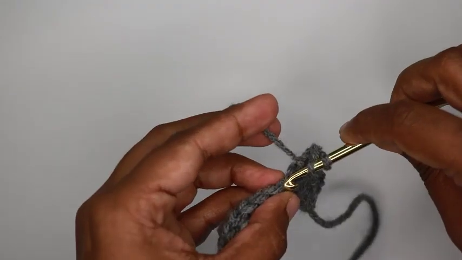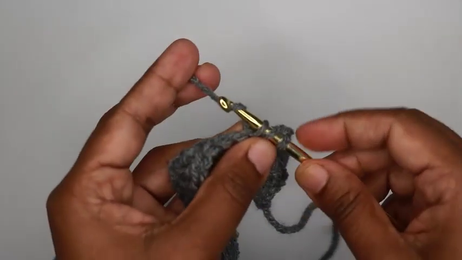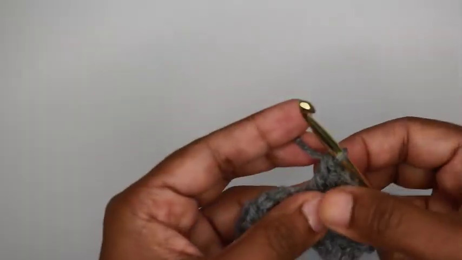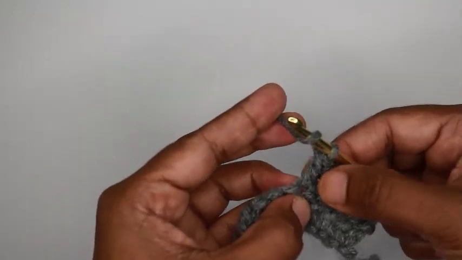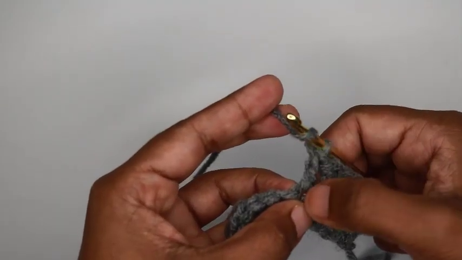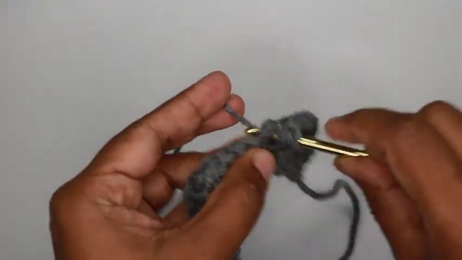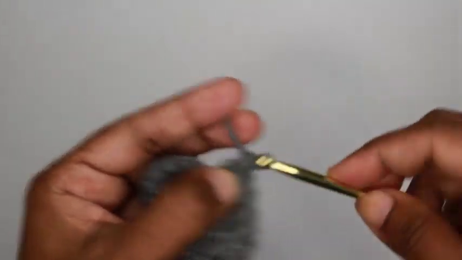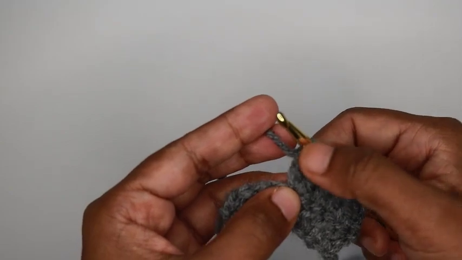First make a double crochet stitch in the next stitch. And one more double crochet into the same stitch. We have to do the double crochet into the same stitch where we did the double crochet. So we can see now there are 2 double crochets in a stitch. So this has increased your stitch from 1 to 2.